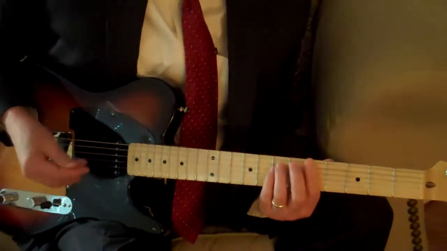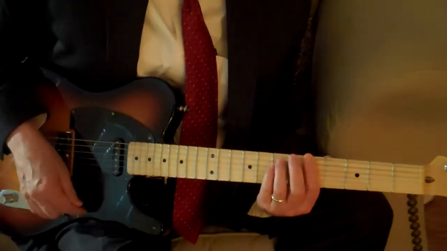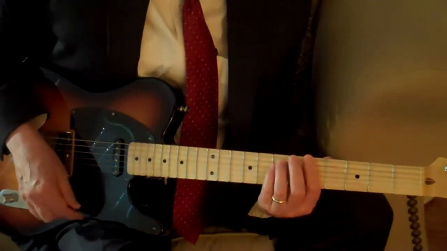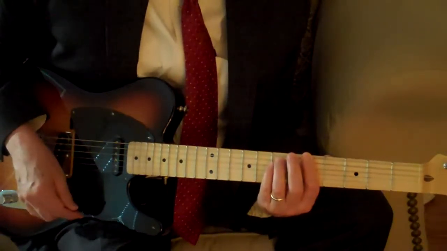Now the chords. A minor is the relative minor to the key of C major, and therefore it has the same sharps and flats, none in this case, and the same chords.